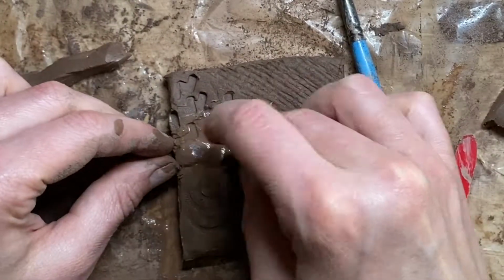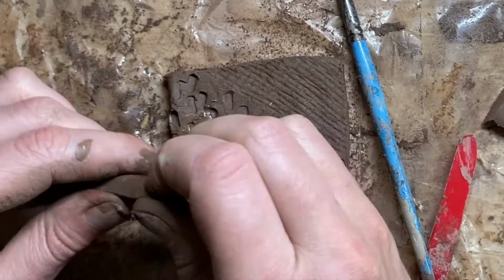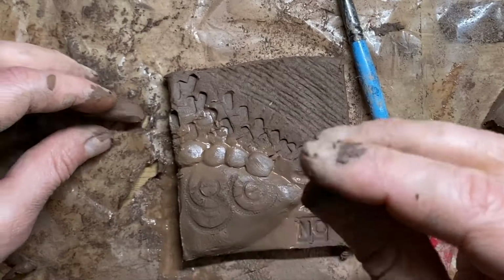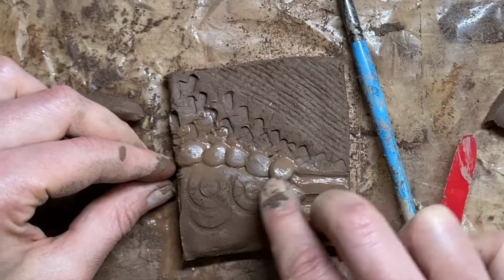So you can use the textures I'm creating as a starting point, but I would really like you very much to create your own textures as well, so we've got a really original outcome on here.